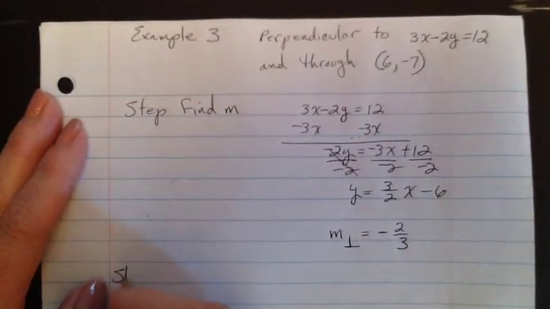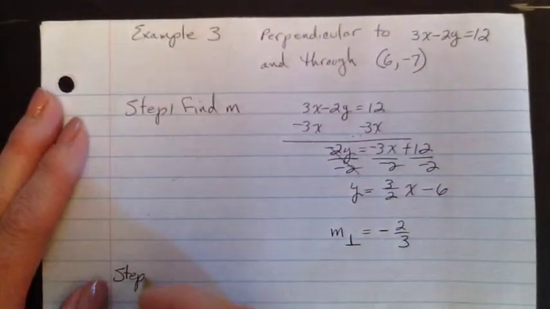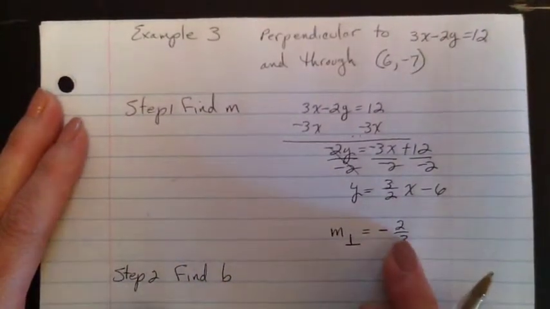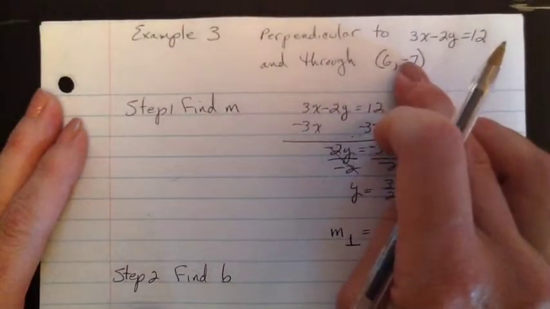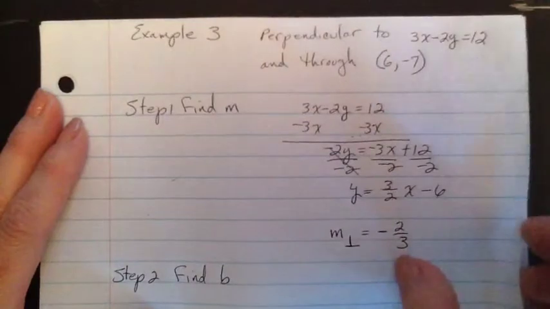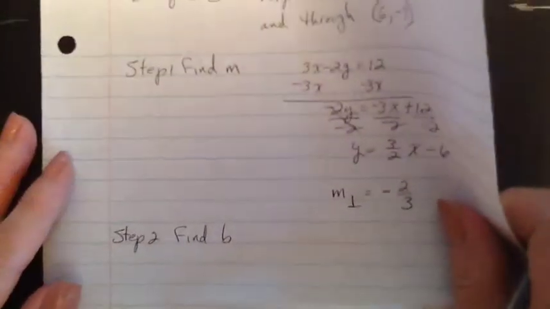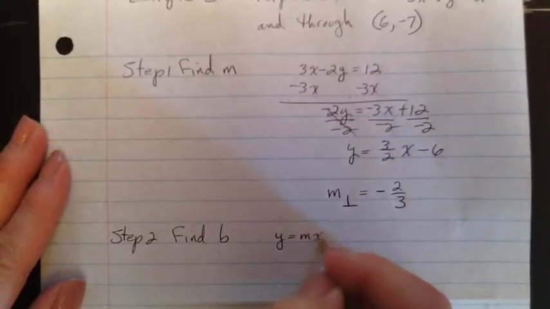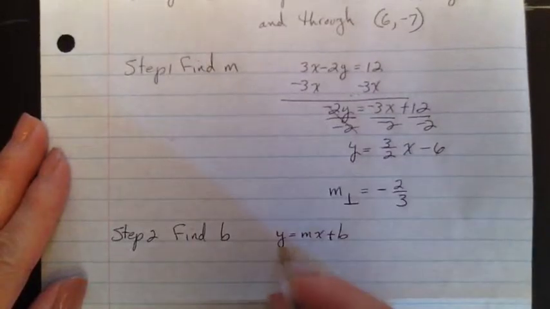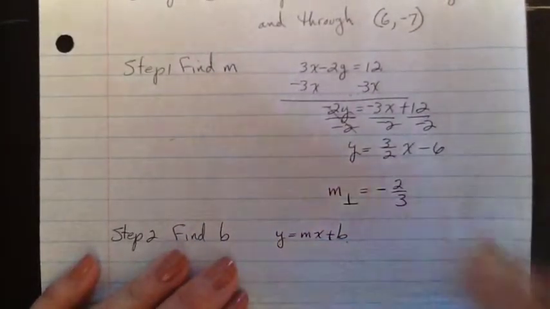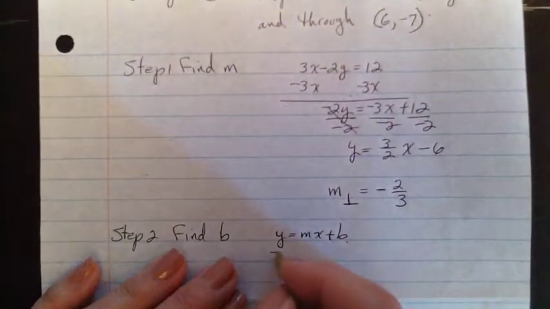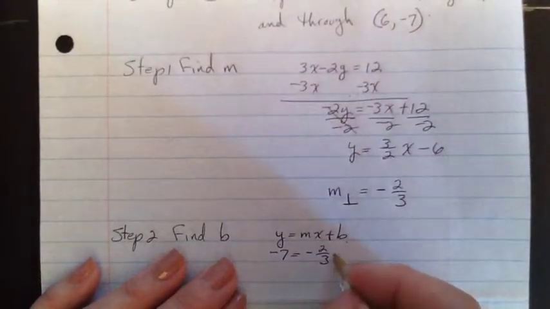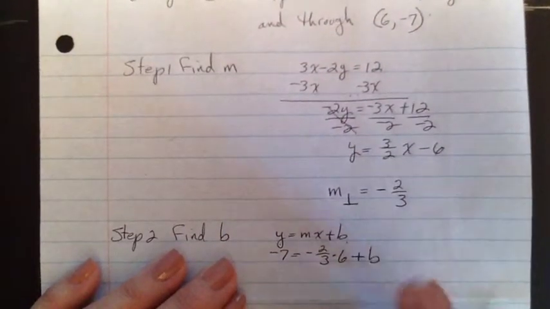Second step. Find b. All right, so we're going to use this slope and this point, that's the only point that we have, to find b. We're going to use the equation y equals mx plus b. b is our unknown, therefore we must substitute for all the other variables. y is -7. Slope is -2/3. x is 6, plus b.